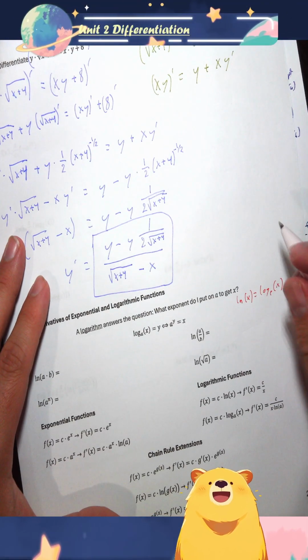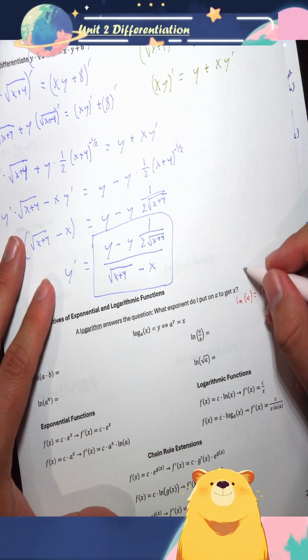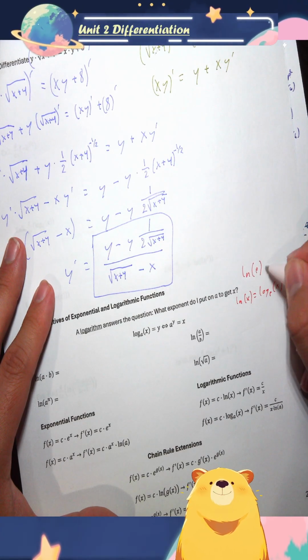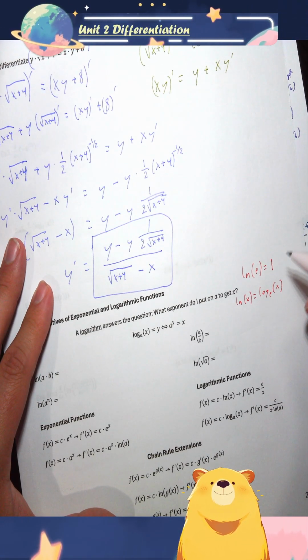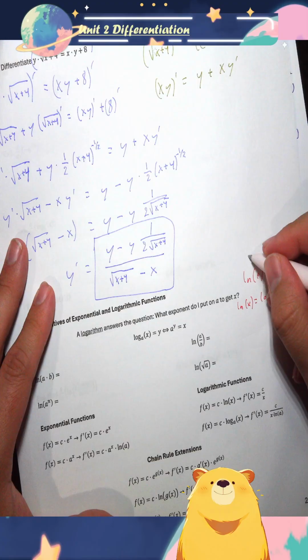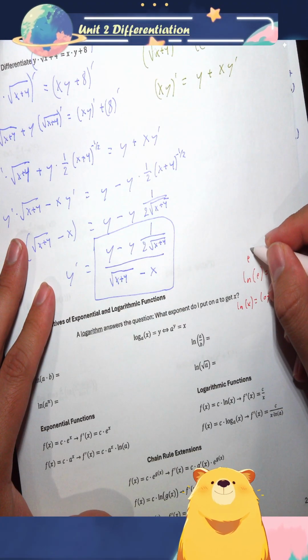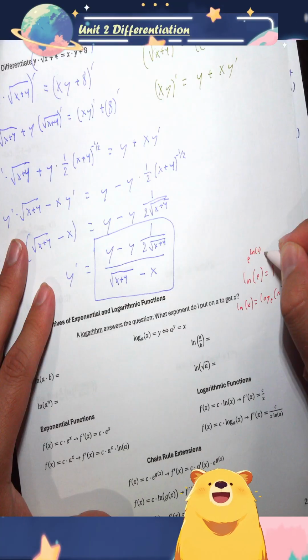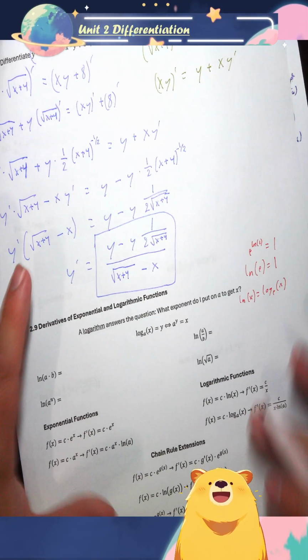And that's to say that ln of e is equal to 1. They cancel each other out.